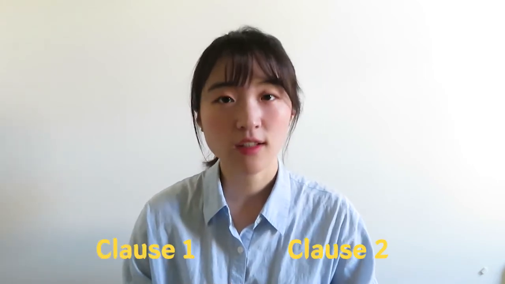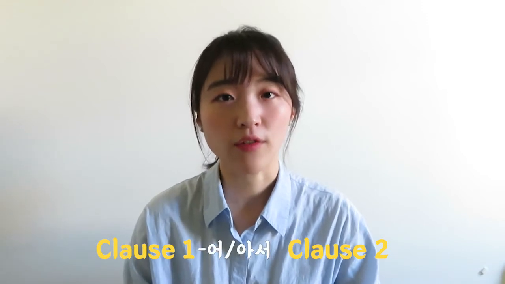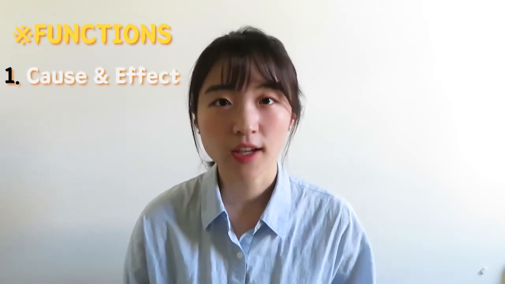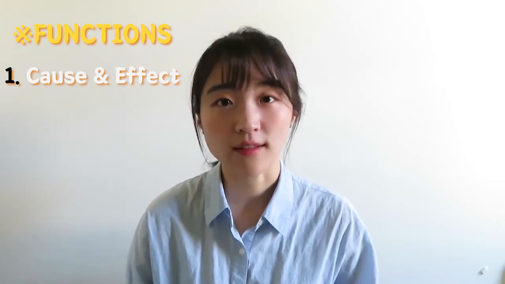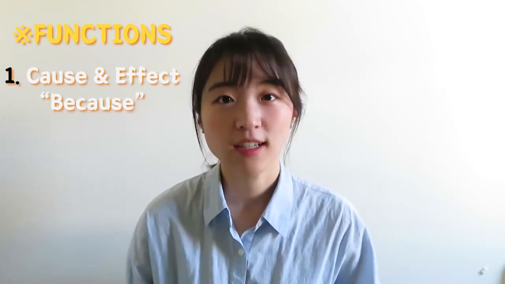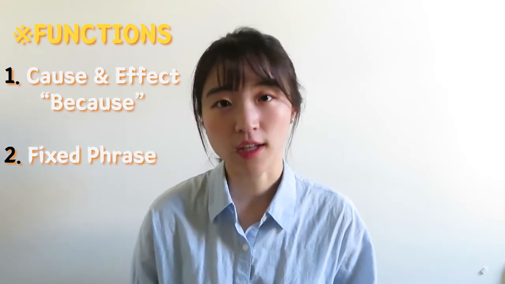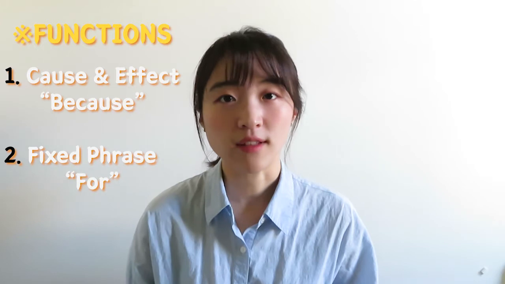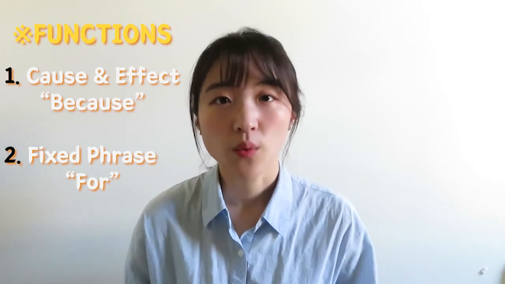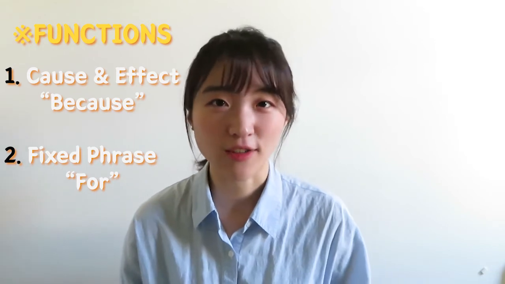You have your first clause and your second clause. You add 아서/어서 after your first clause. So what are the functions of 아서/어서? There are two functions. The first function is cause and effect, which means it is used as a "because." And the second function is more of a fixed phrase in Korean, where it's used as a "for." We'll get more in depth when we go into examples, but first, let's review the conjugations.